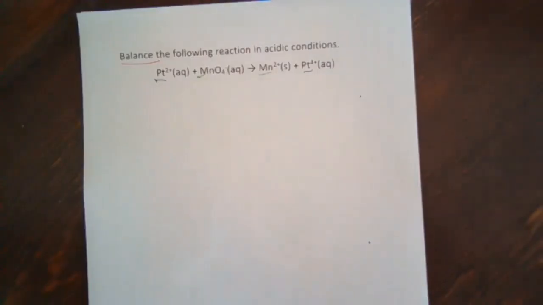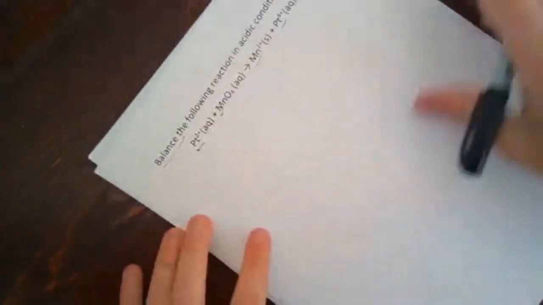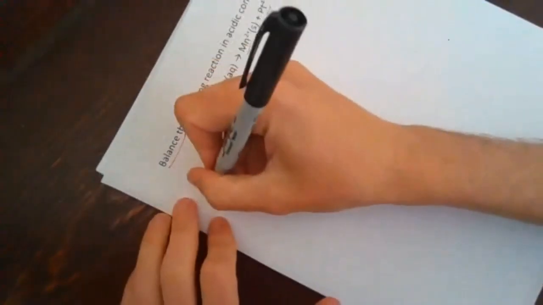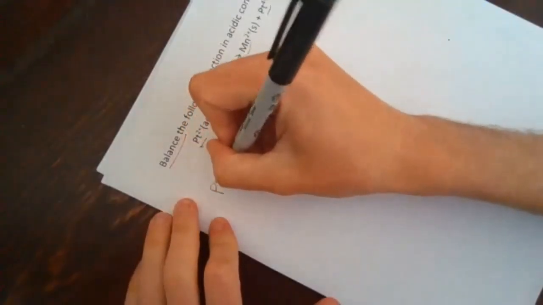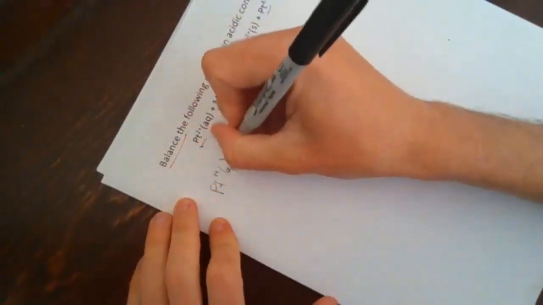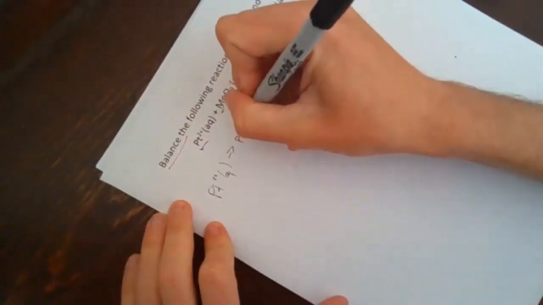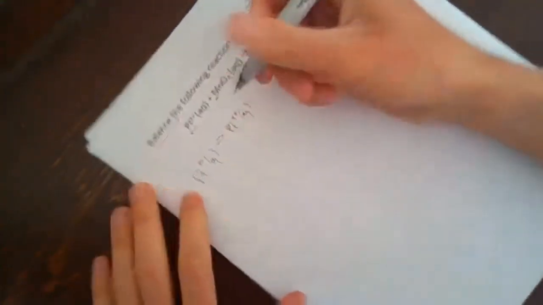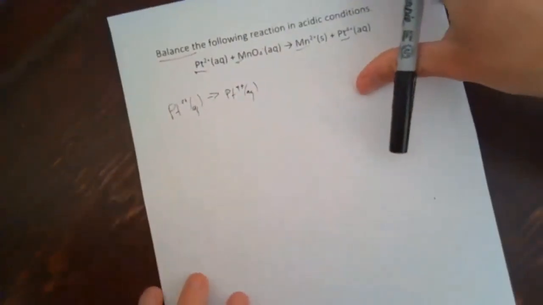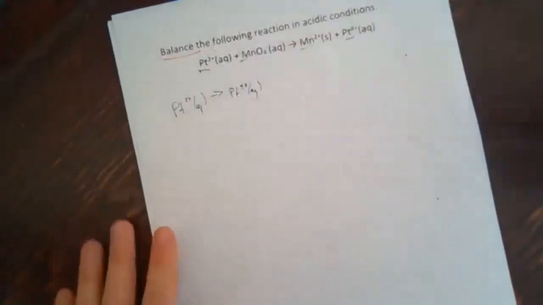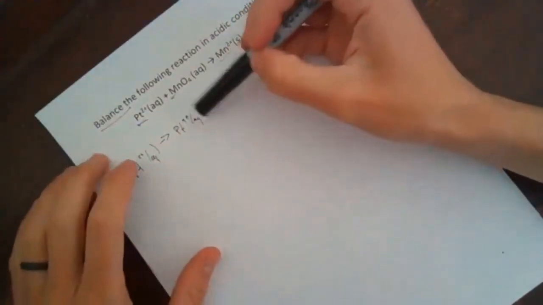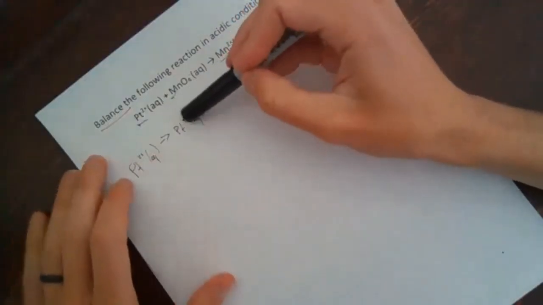So our two half reactions that we're going to now have are platinum. So we have Pt2 plus aqueous becoming Pt4 plus aqueous. So when we're balancing, the first thing we want to do is look at atom types. This is just platinum becoming platinum. That is balanced, but what is not balanced is our charge. This is 2 plus, this is 4 plus.